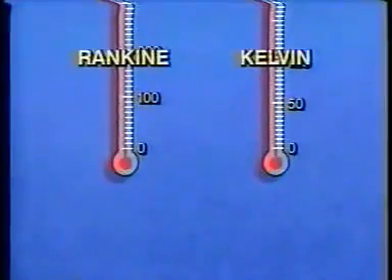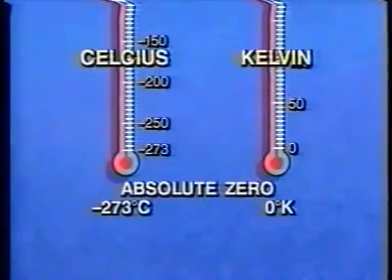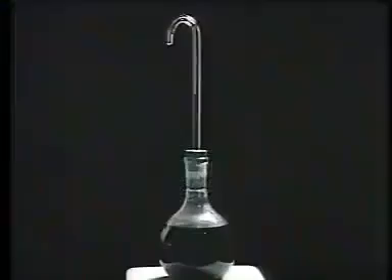The other absolute scale is called Kelvin. Compared to the Celsius scale, it varies by 273 degrees. Absolute zero is minus 273 degrees Celsius, or 0 degrees Kelvin. The reason that temperature is so important is that as temperature increases, the molecules of matter move apart, taking up more space. Look at this example.